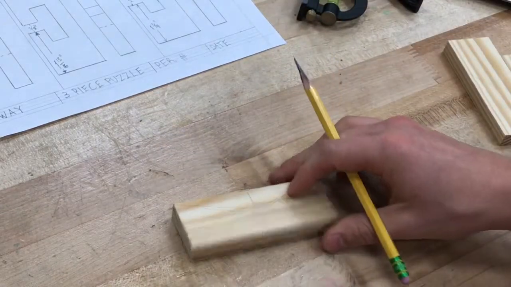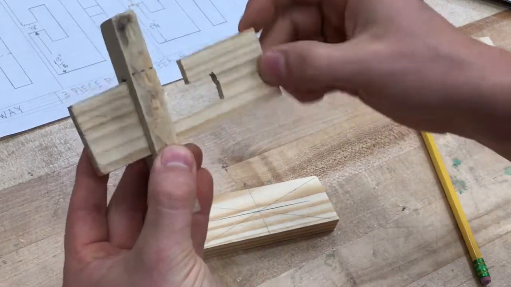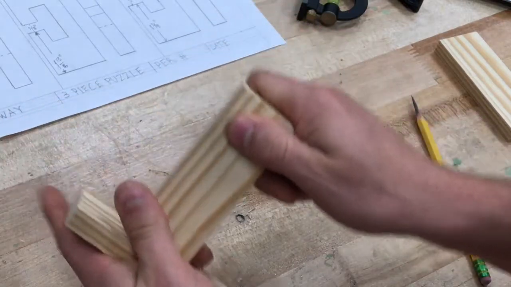Because what we really want to do, guys, is we want to have a puzzle. This example puzzle from a student, these pieces are a little bit loose. We want the puzzle pieces to fit together and for them to not really move around so much.